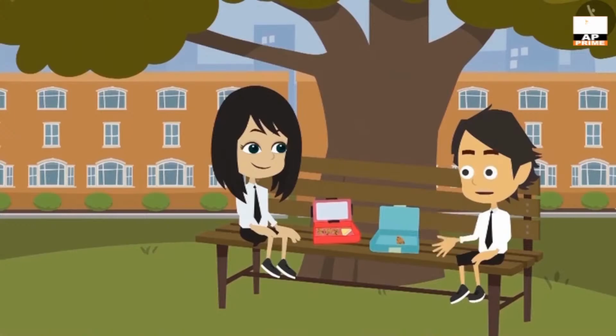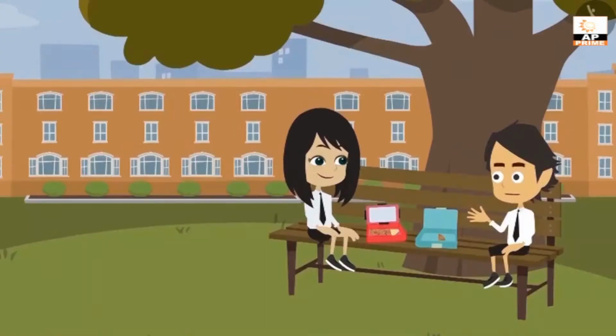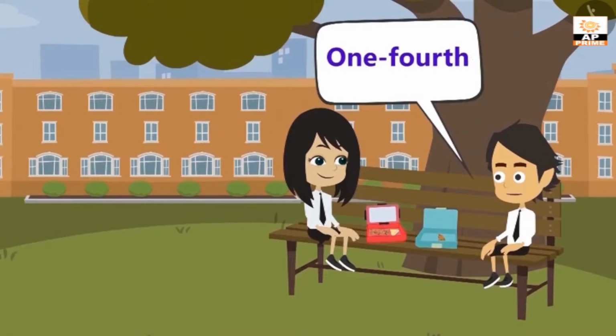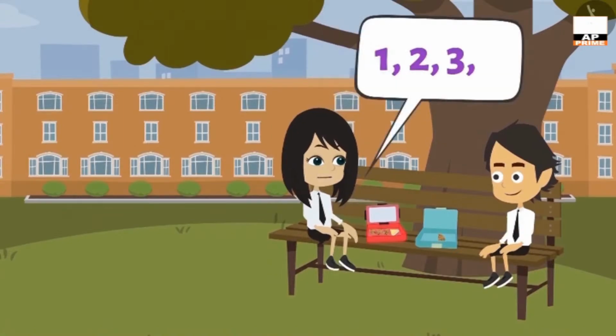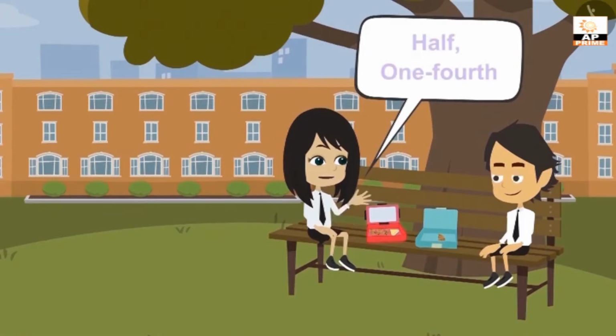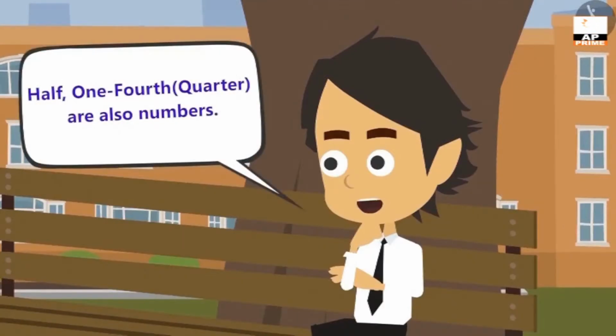This has become very difficult. I think there will be some way of explaining this in mathematics. How is this related to mathematics? Oh, it is related to mathematics. Half, 1/4, etc. Neha, these all are numbers. Numbers are like 1, 2, 3, etc. Half and quarter are not numbers. Right, Ayushman? I think these two are numbers.